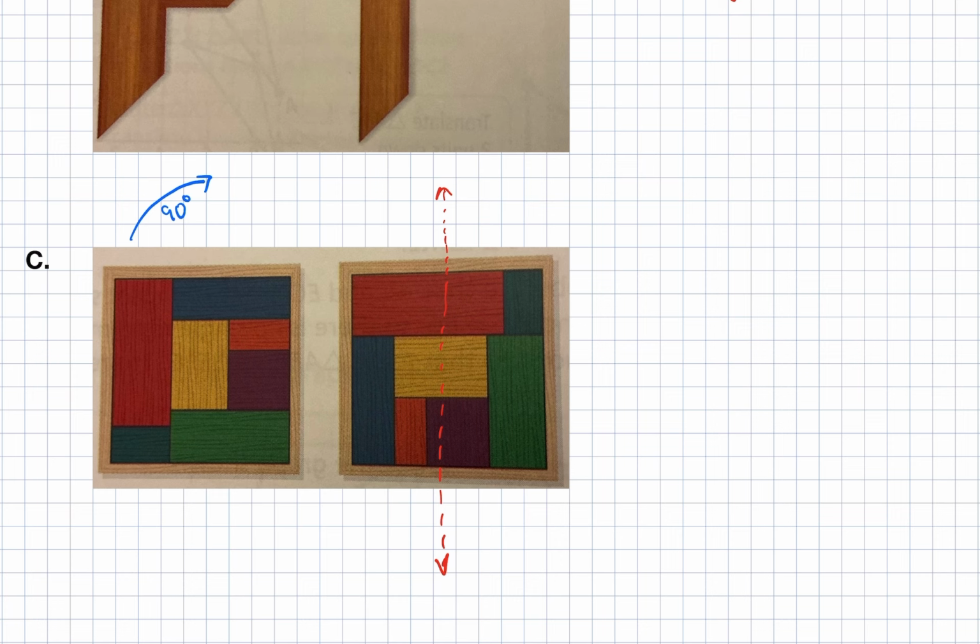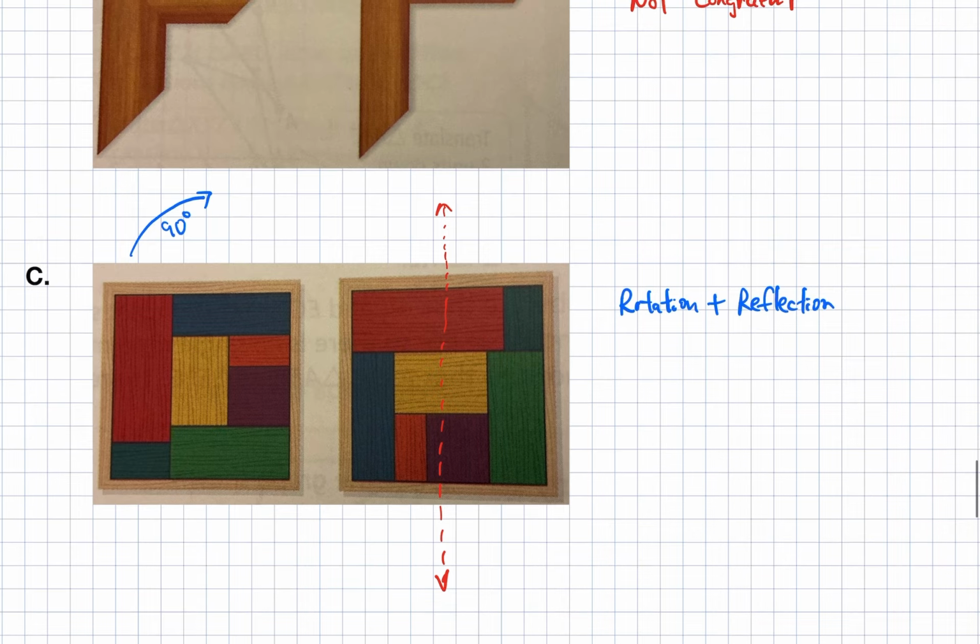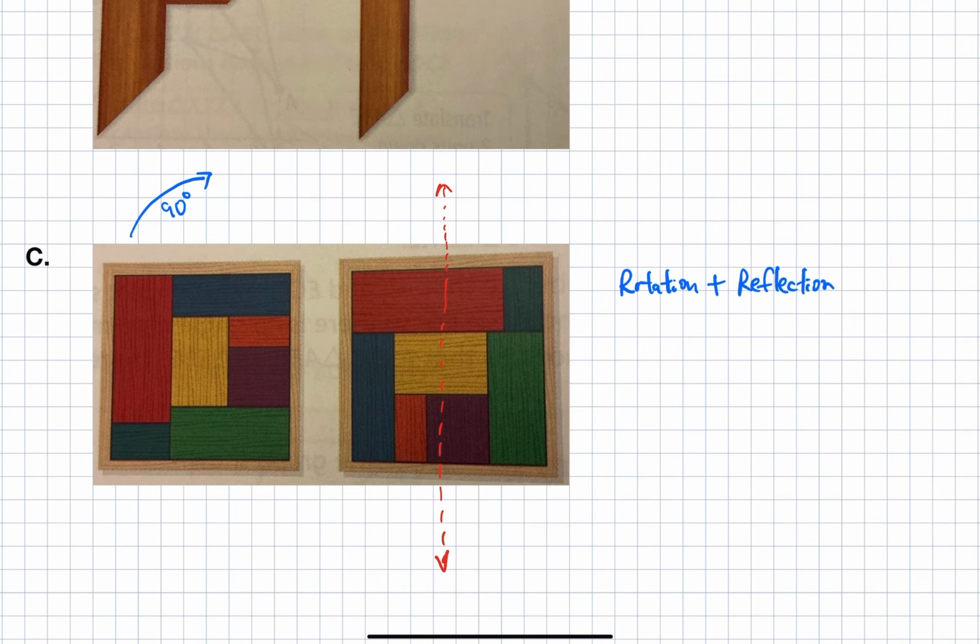We see that it maps perfectly. So then we would say that this piece is congruent, and what we did was a rotation of 90 degrees and a reflection. That would be our rigid motion transformation for part C.